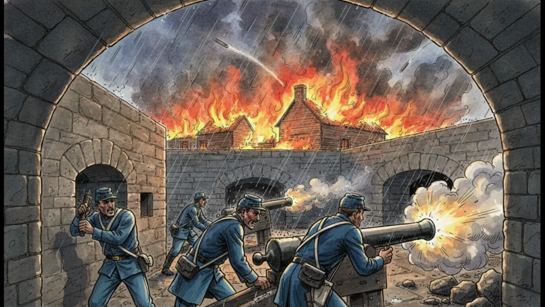Meanwhile, Confederate shells are crashing over the walls, igniting the wooden barracks inside. So Anderson's men are trapped inside a burning building on an island, dodging non-stop artillery. Honestly, the only thing that stopped the fort from burning to the ground was a perfectly timed rainstorm on the night of the 12th.